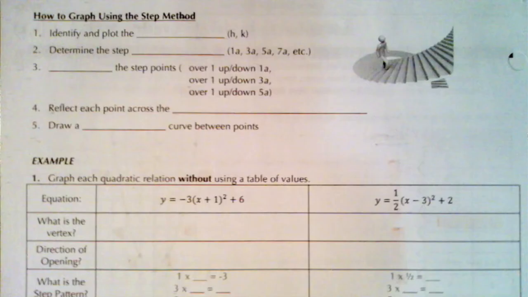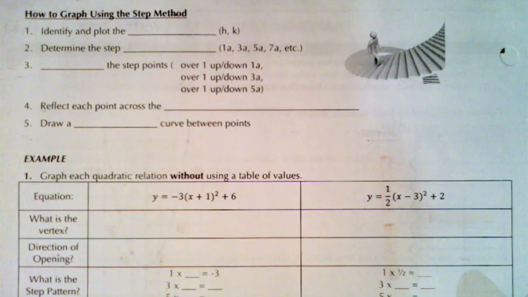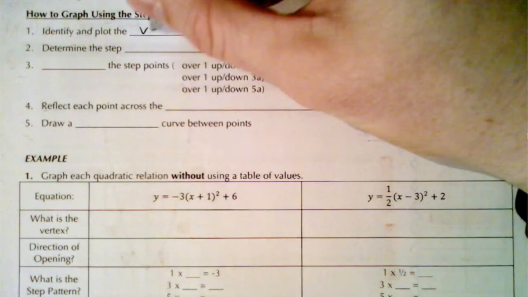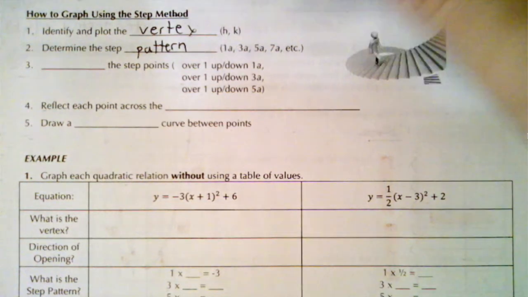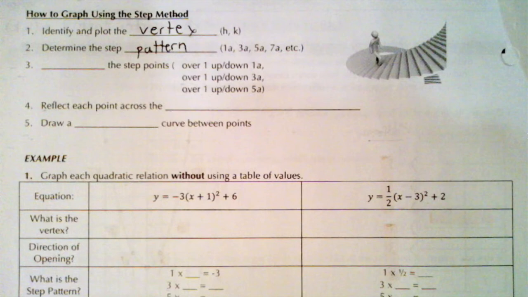As I just discussed, our steps for using the step method: identify and plot the vertex first, determine the step pattern. The step pattern would be 1, 3, 5, but if you have an a, something that's stretching or compressing, you would multiply 1, 3, 5 by it to get all those steps.